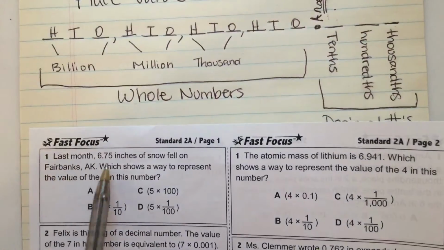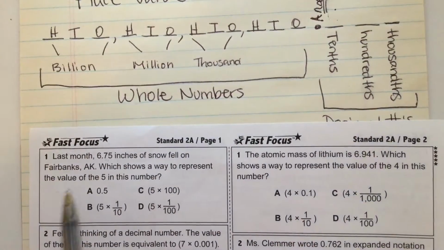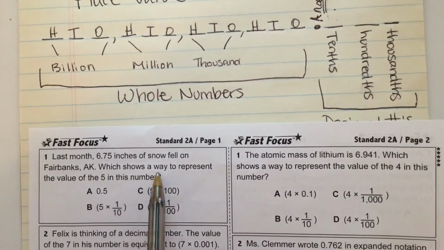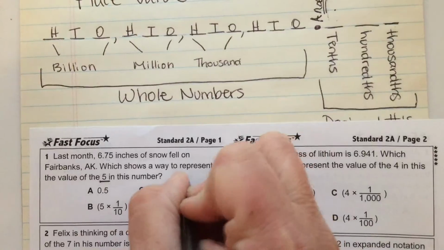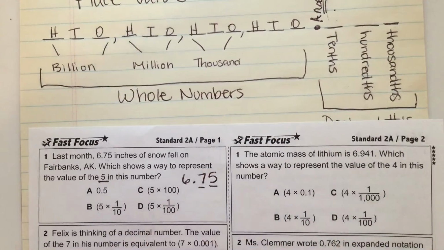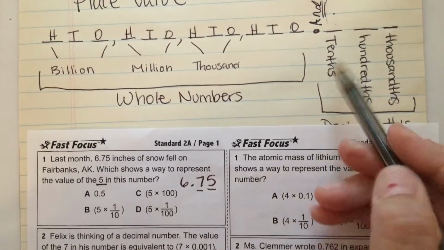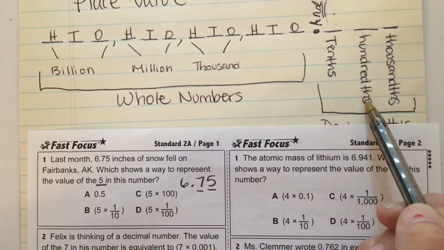It says, last month, 6.75 inches of snow fell on Fairbanks, Alaska, which shows a way to represent the value of the 5 in the number. So 6.75, that 5 is the second place to the right of the decimal. If you look at your chart, the second number to the right of the decimal is the hundredths.